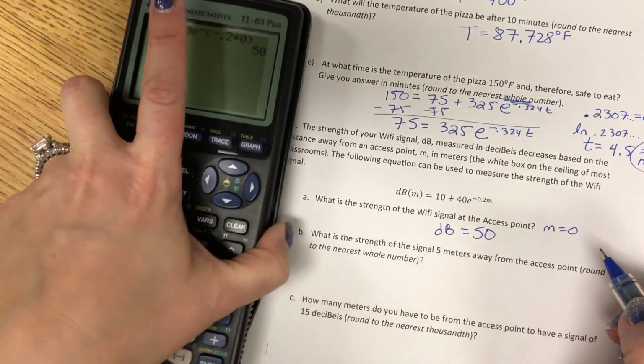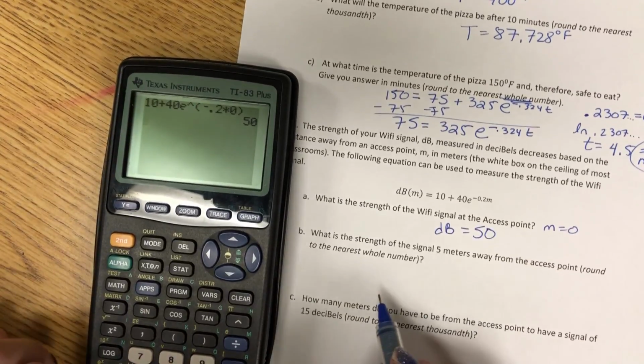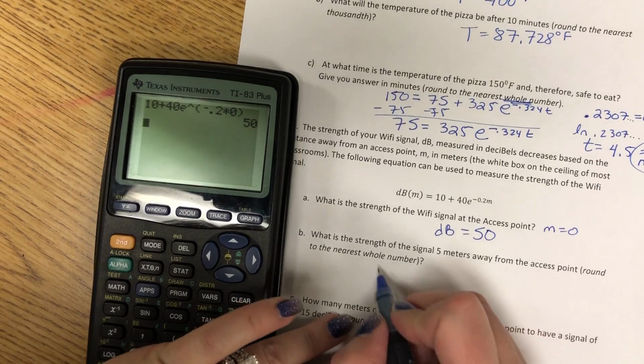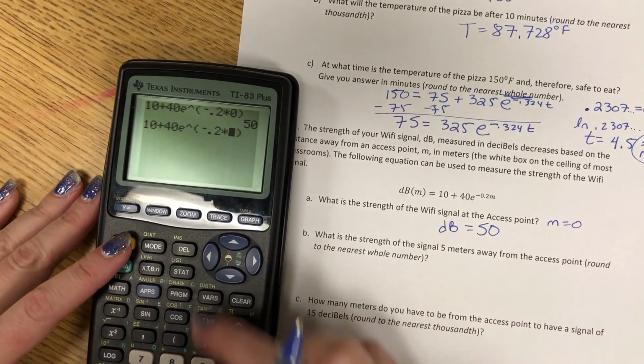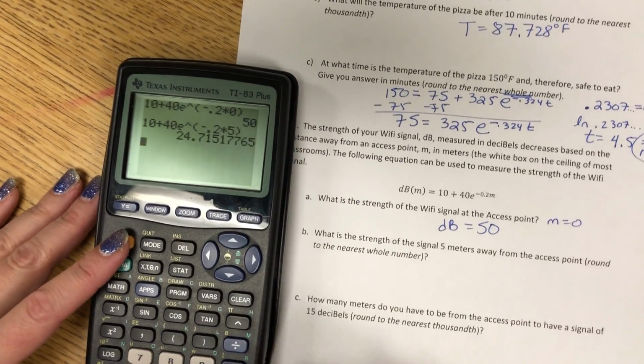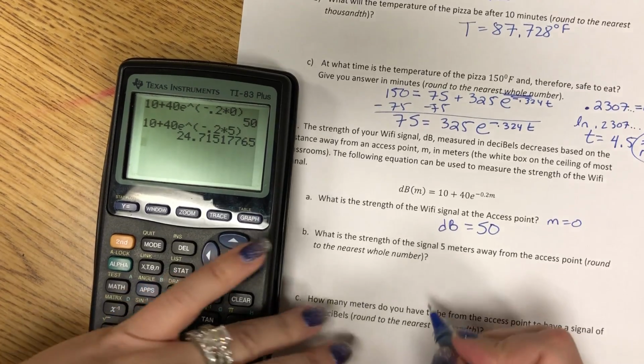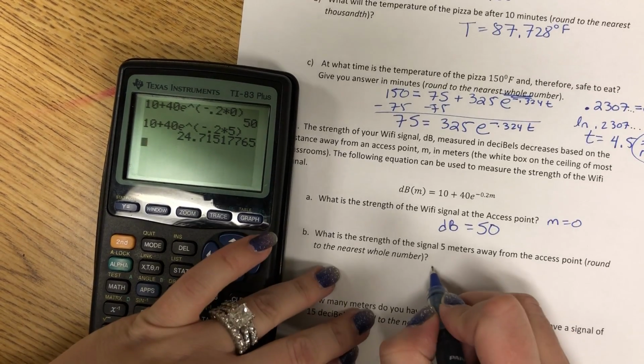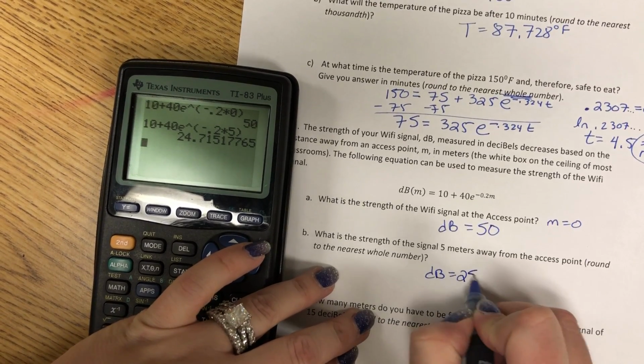Decibels, I guess. What is the strength 5 meters away? So that is when we're going to substitute in 5. So second enter, replace the 0 with a 5. Whole number. So that is 25 decibels.